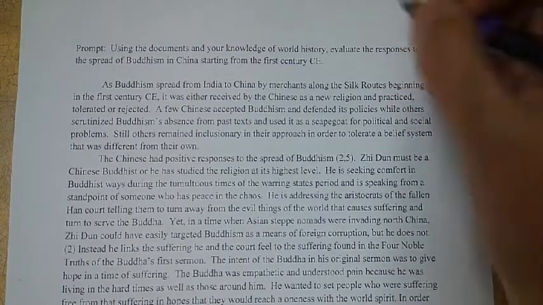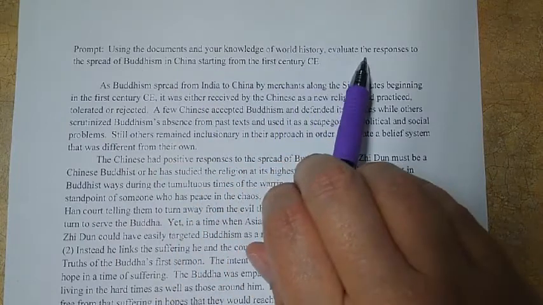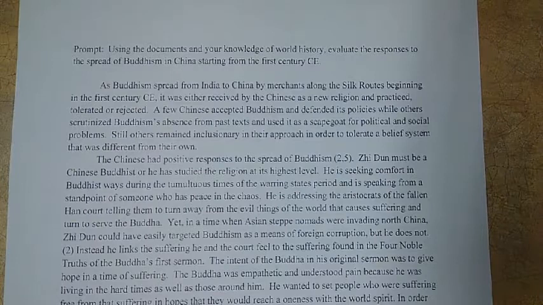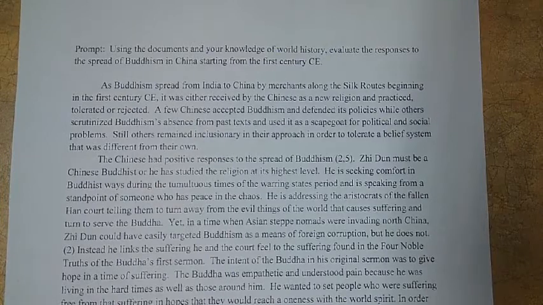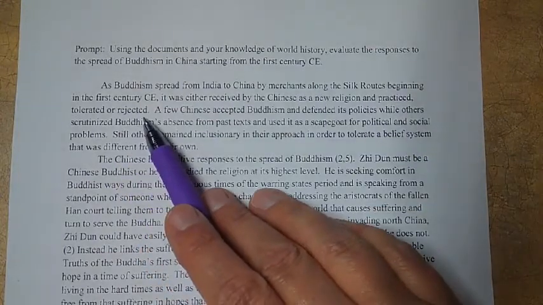The question prompt, again, is at the top. Using the documents and your knowledge of world history, evaluate the responses to the spread of Buddhism in China, starting from the 1st century CE. As Buddhism spread from India to China by merchants along the Silk Routes, beginning in the 1st century CE, it was either received by the Chinese as a new religion and practice, tolerated, or rejected.